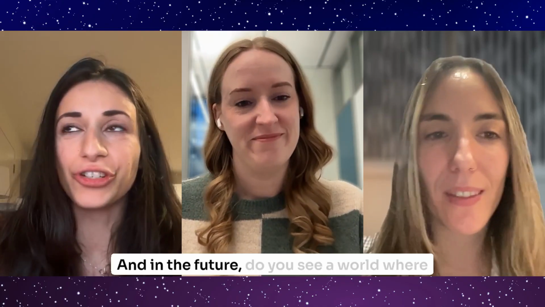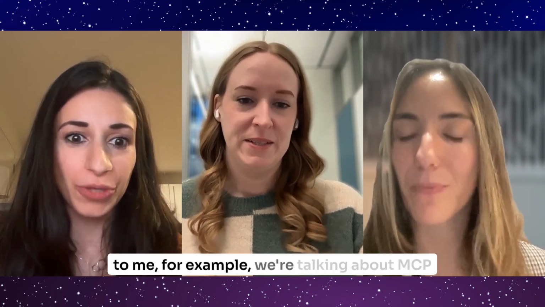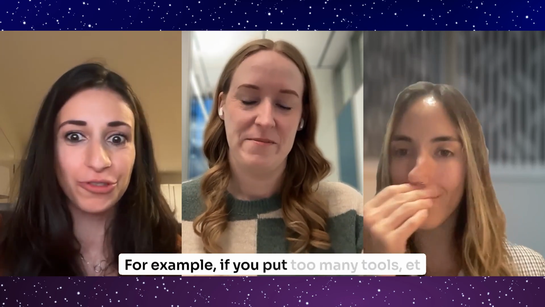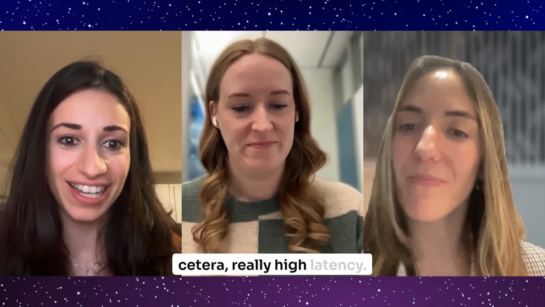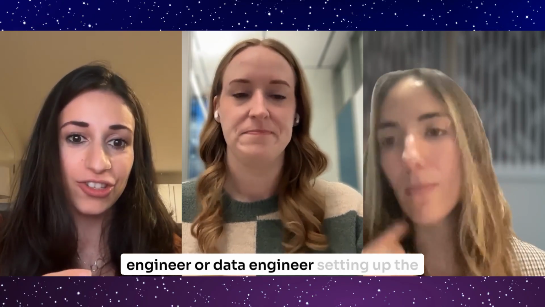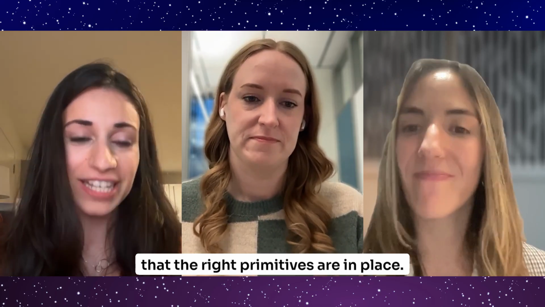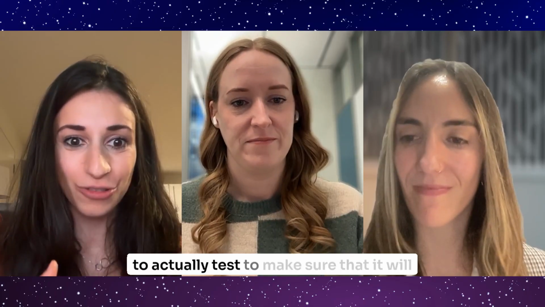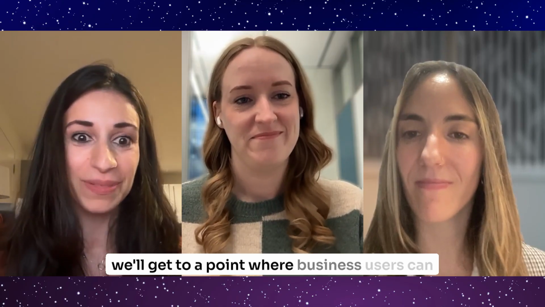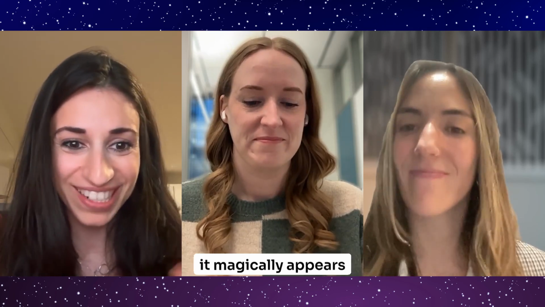Totally right. And in the future, do you see a world where really business users can set up those agents? Because to me, for example, we're talking about MCP today. There's so many things that can go wrong when you set up an MCP server. For example, if you put too many tools, etc., really high latency. So it seems like right now, as you said earlier, it's good to have a software engineer or data engineer setting up the scaffolding, let's say, just to make sure that the right primitives are in place. And then you need the SMEs to actually test to make sure that it will solve the business problem. But do you think we'll get to a point where business users can just say, I want this agent, and then it magically appears? Yeah, it's a really good question.